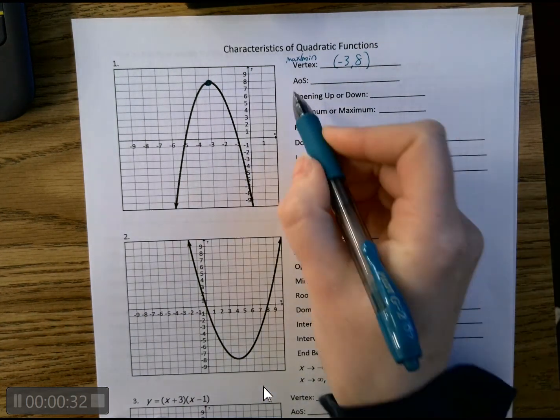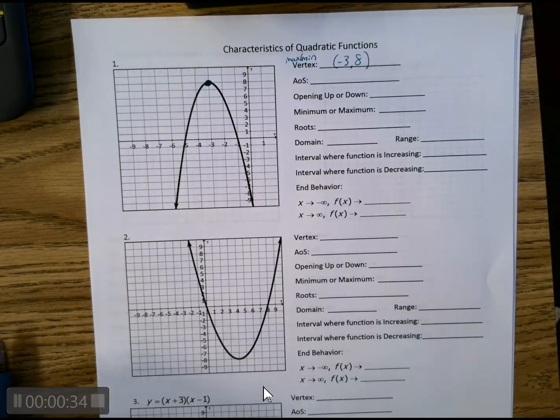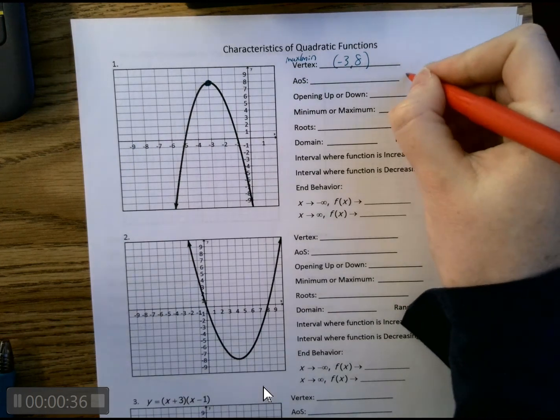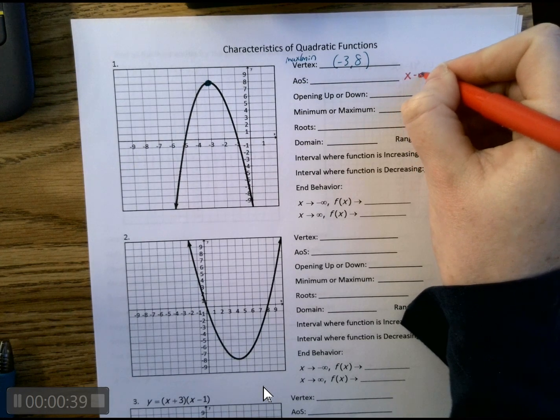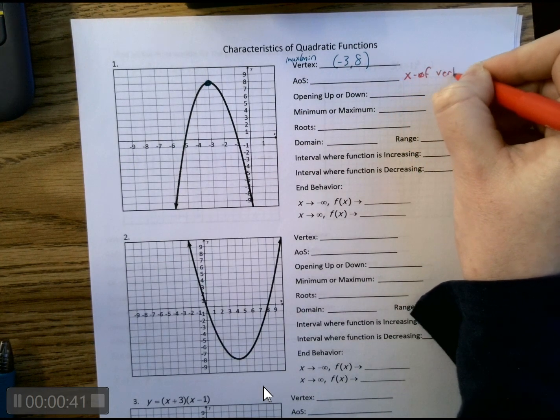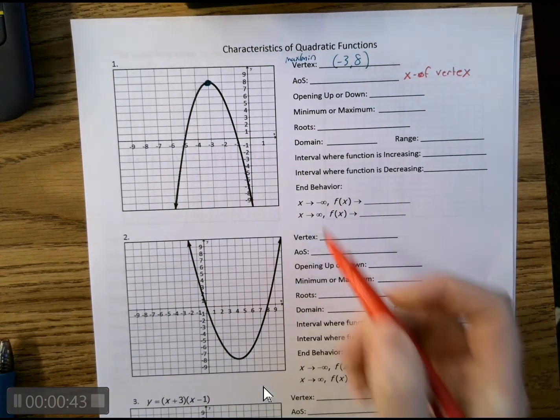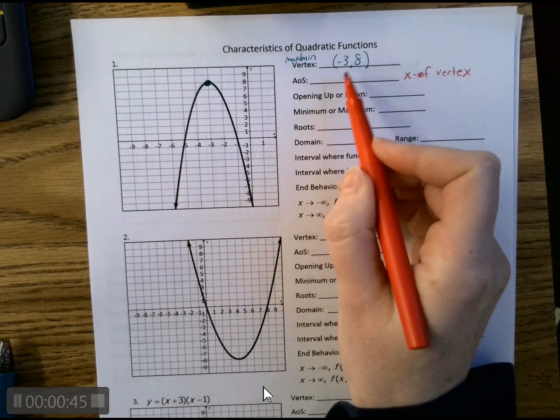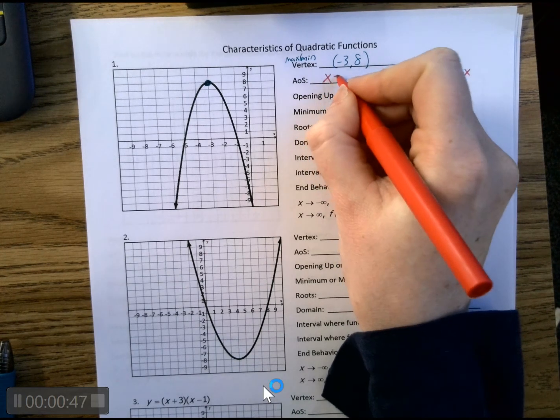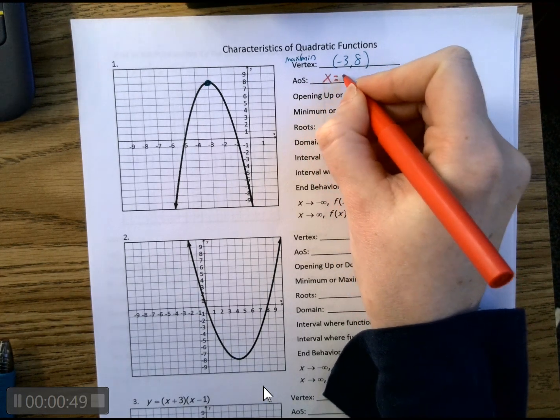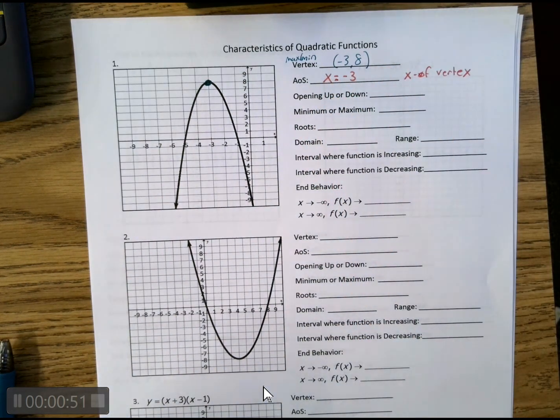Alright, and your axis of symmetry is always going to be the x-coordinate of the vertex. And what's the x of our vertex? Well, it's -3. So our axis of symmetry is going to be x equals -3.